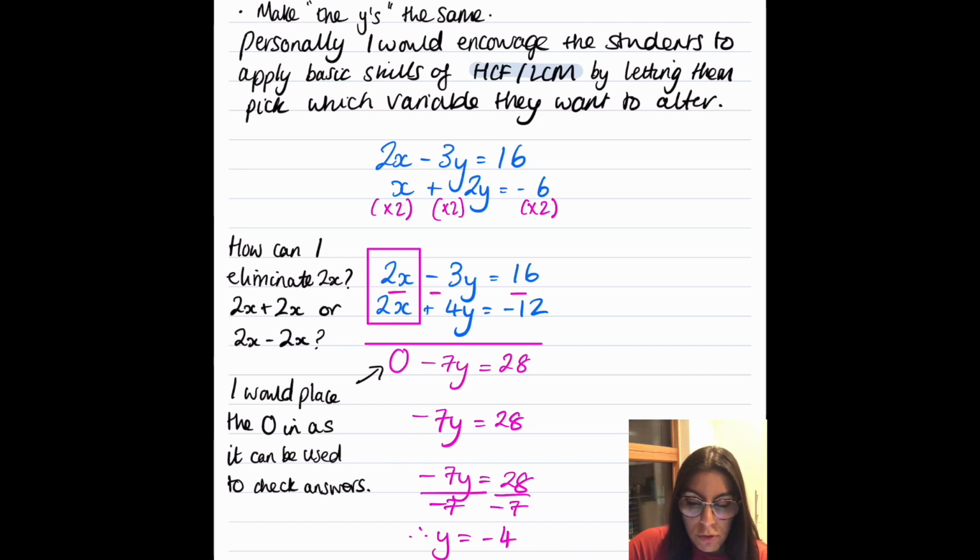So personally, I would encourage students to apply basic skills of highest common factor and lowest common multiple by letting you guys pick which ones you want to make the same first. So in this scenario, if I'm just looking at this, I've got 2x and I've got 1x, I've got 3y and I've got 2y. The easiest way for me to match up one of these variables, I could either look for a common factor or a lowest common multiple for 2 and 1, or I can look for a common factor or a lowest common multiple of 3 and 2.